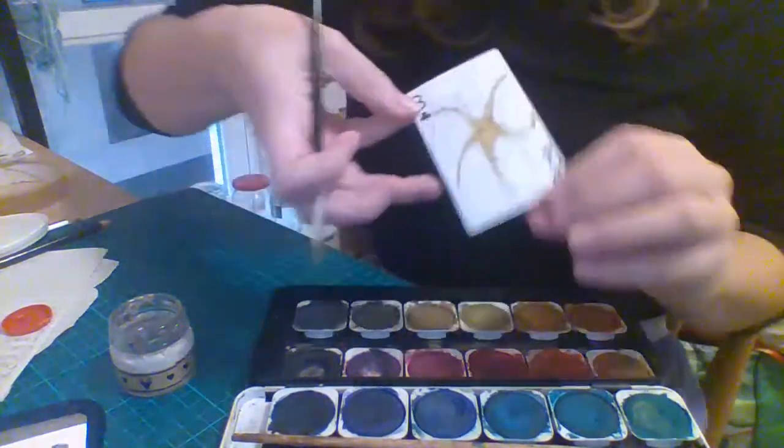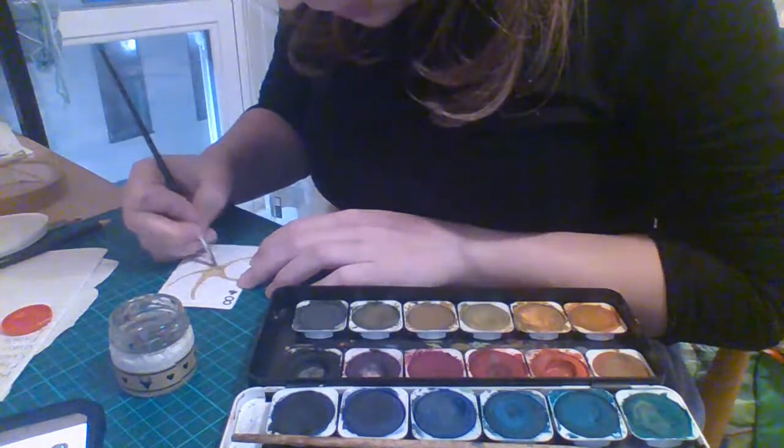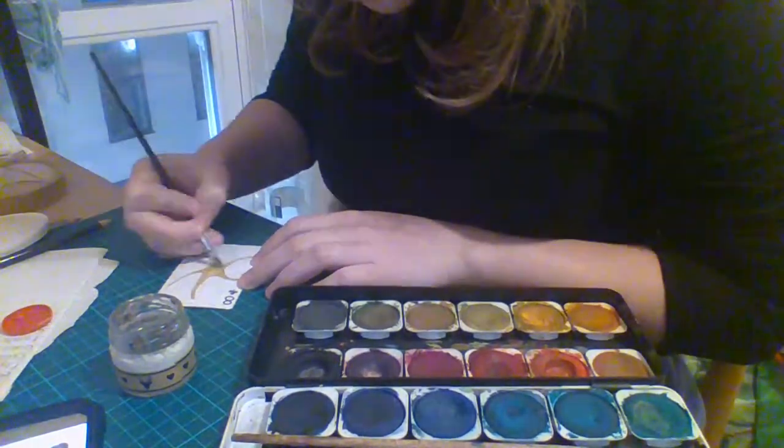Okay, so that's my basic shape for now. It doesn't quite fit into frame. I'm just going to have to cut some of its limbs off because it's a very thin creature.